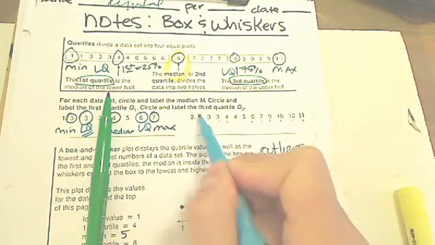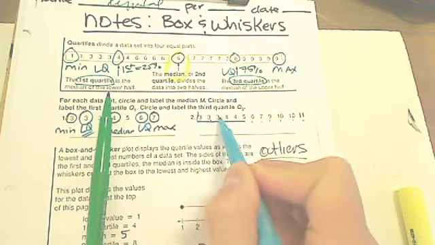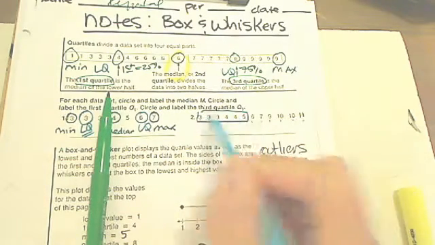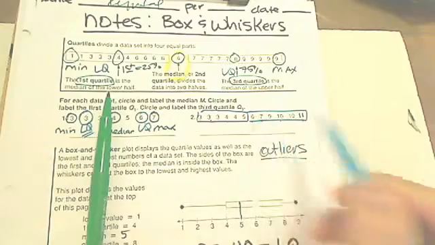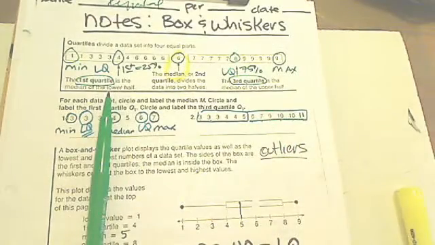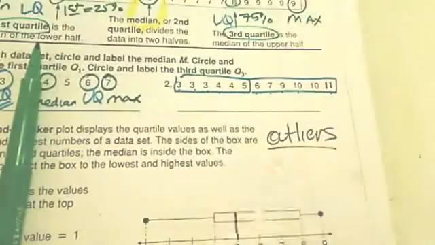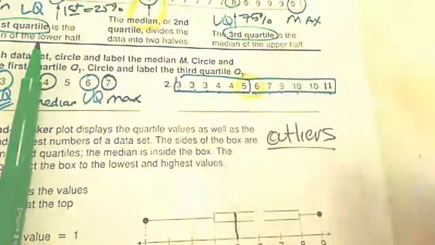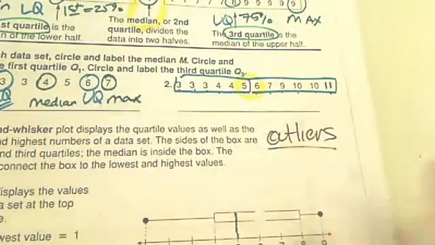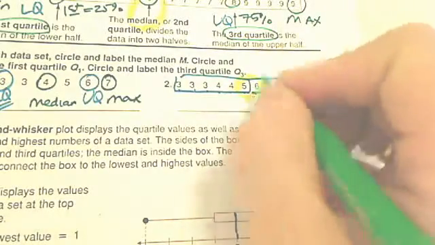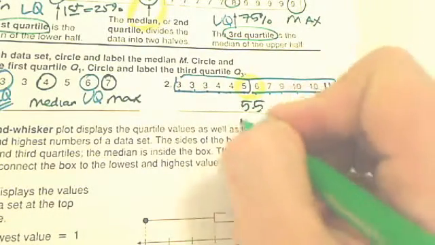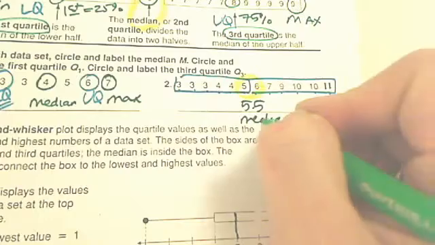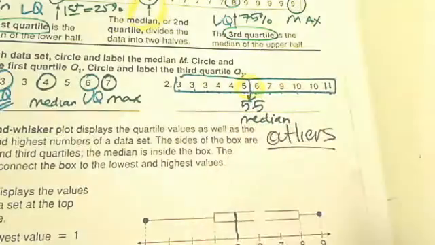That means there's 6 on the bottom, right? 1, 2, 3, 4, 5, 6, and there's 6 on top. The question is, how do I know the middle? I just add the 2 numbers in the middle, and then divide by 2. In this case, between 5 and 6, 11 divided by 2, 5.5 is your median. It's between 5 and 6.